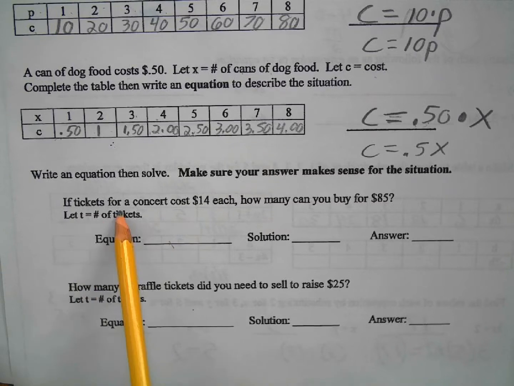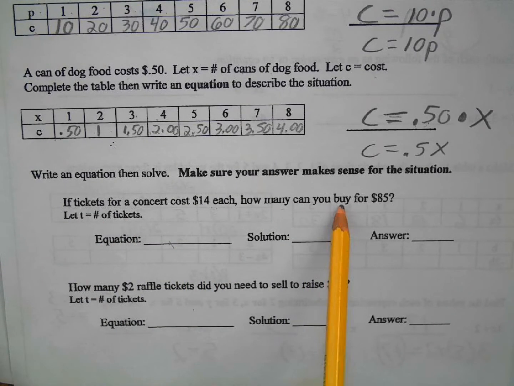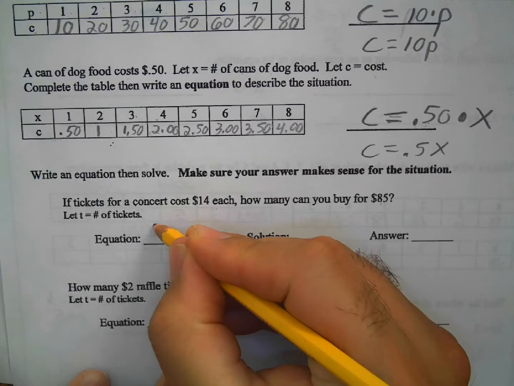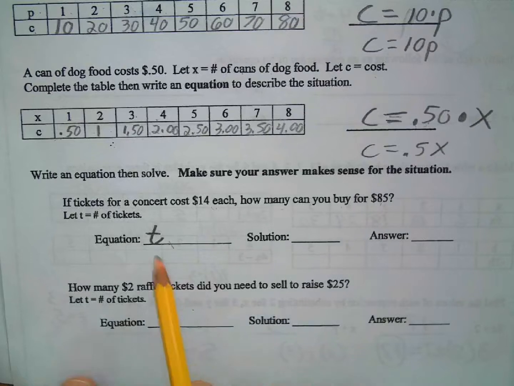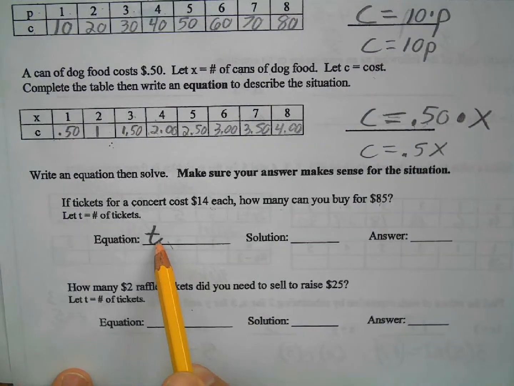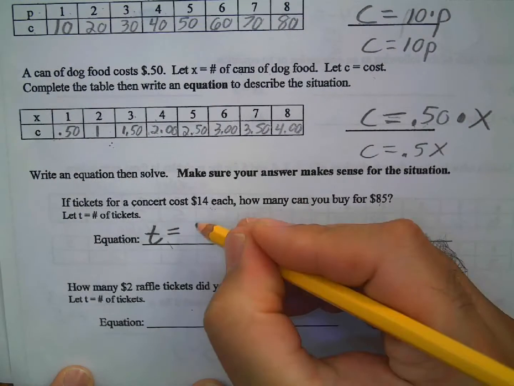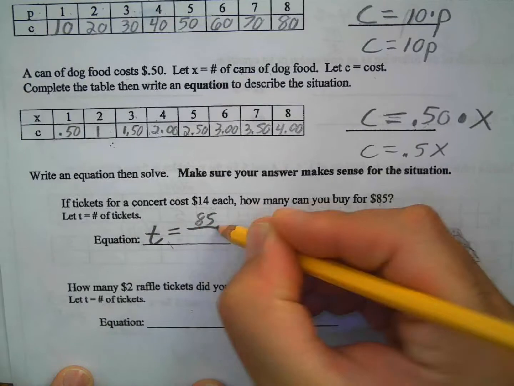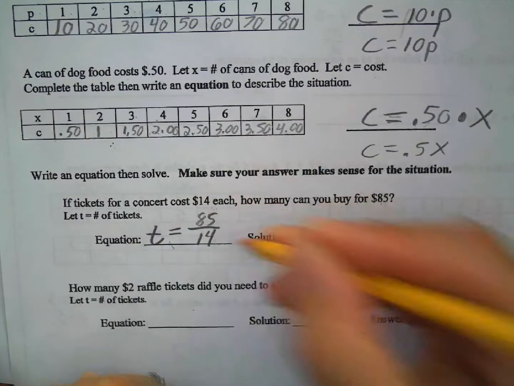If tickets for a concert cost $14 each, how many can you buy for $85? Let T equal the number of tickets. So how many tickets can I buy? T with a little curl, because it'll look like a plus sign if we don't have that little tail there. Equals, well, I got 85 total dollars. So 85 for 14 dollars each ticket.